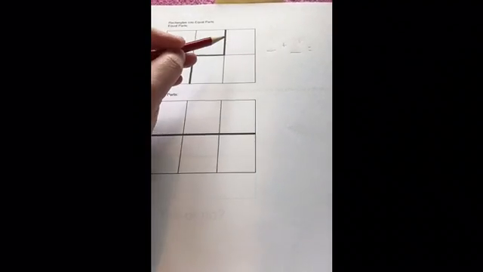First, we're going to look at them like they're an array. So, like we do with our arrays, we figure out how many rows. So we have 2 rows, so I'm going to have a number plus another number, and I have 1, 2, 3 in each row. So 3 plus 3 is our doubles fact, which we know makes 6.